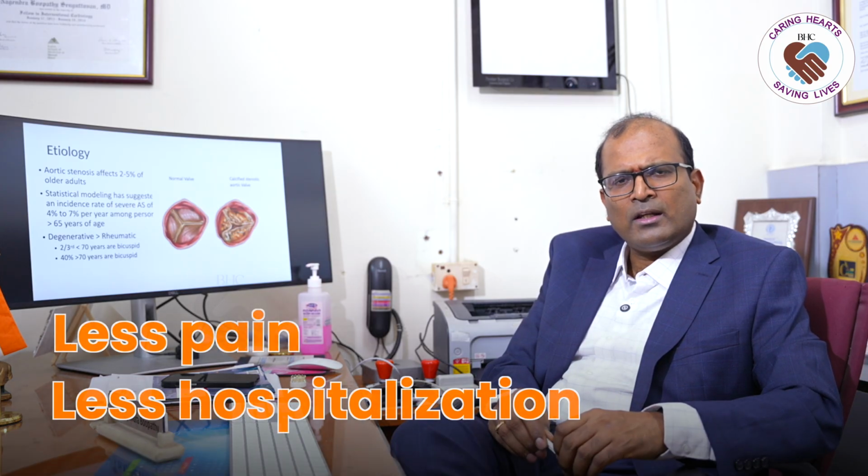So the patient has less pain and less hospitalization. It has been proven to be equivalent to surgery if the patient is low risk. If the patient is very high risk for surgery, it has been shown to be superior to surgery.